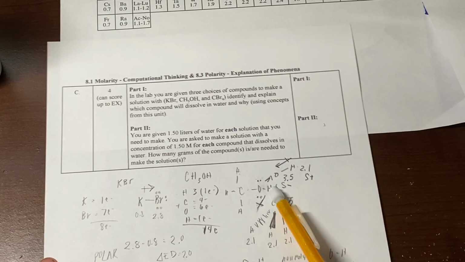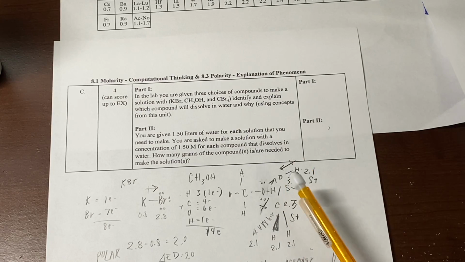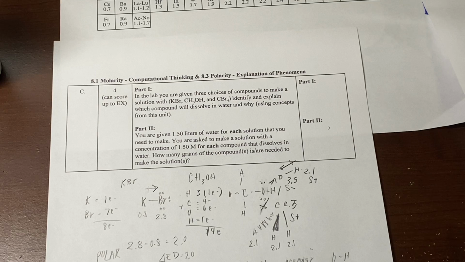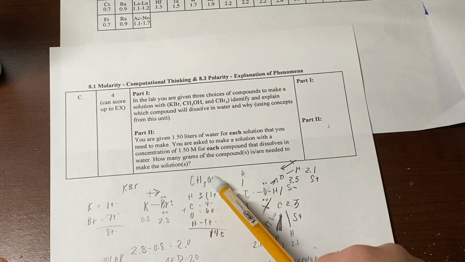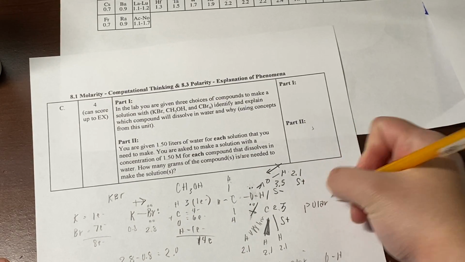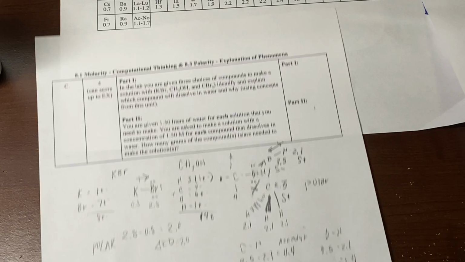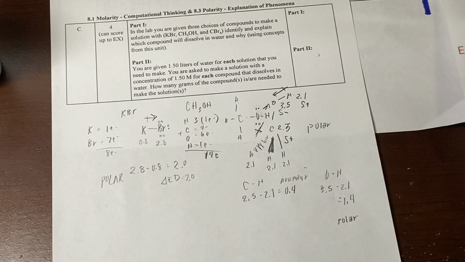The dipole drawing here skews towards oxygen, and there is a net dipole with the negative ending. Therefore, we consider CH3OH as polar. Alright. Let's move on.